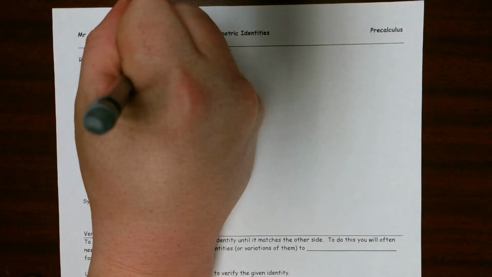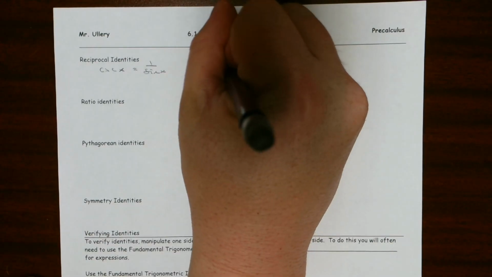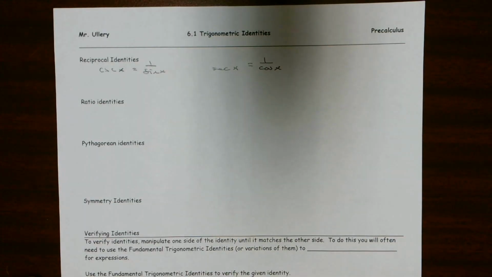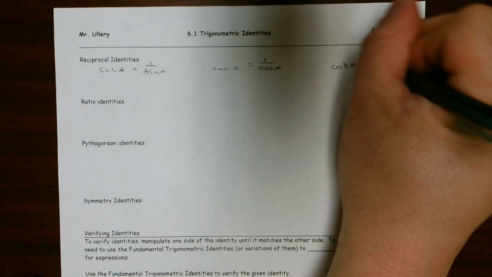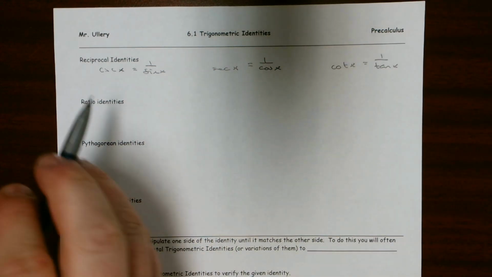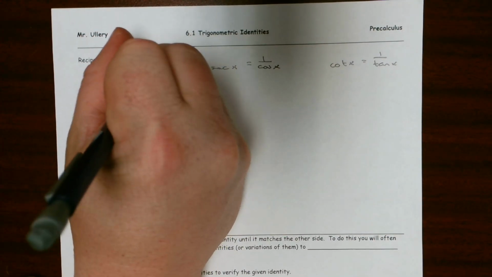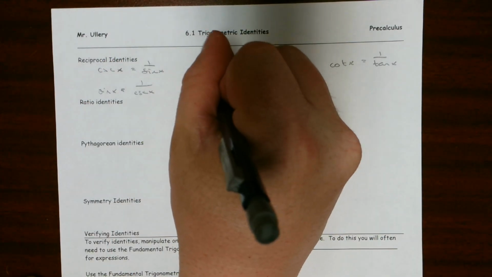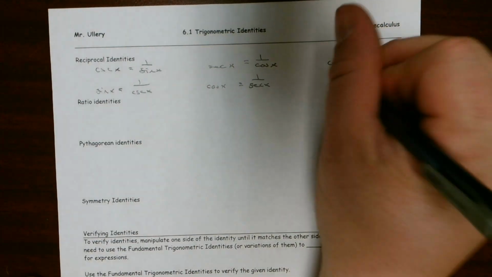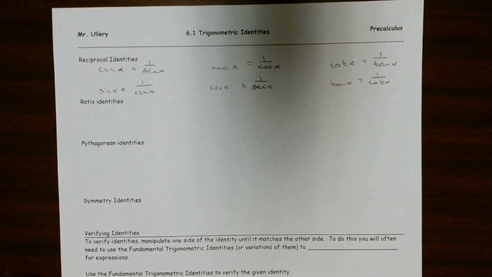Cosecant of an angle is equal to 1 over sine of an angle. Secant of an angle is equal to 1 over cosine of an angle. And cotangent of an angle is equal to 1 over tangent of an angle. Those can also be flipped and algebraically manipulated, so we can understand that sine is the same as 1 over cosecant, cosine is the same as 1 over secant, and tangent is equal to 1 over cotangent.